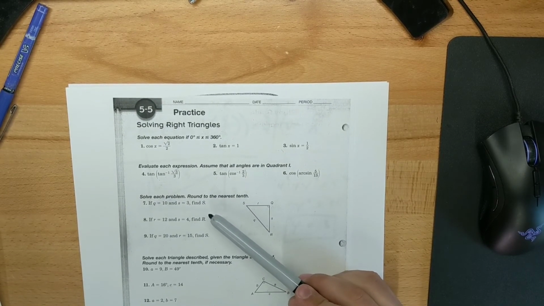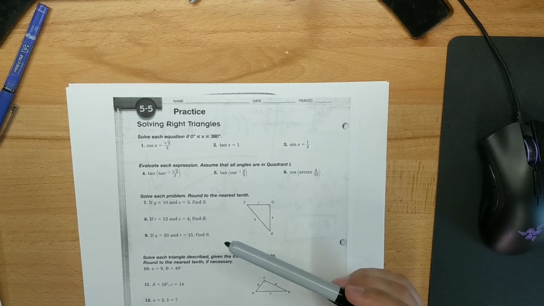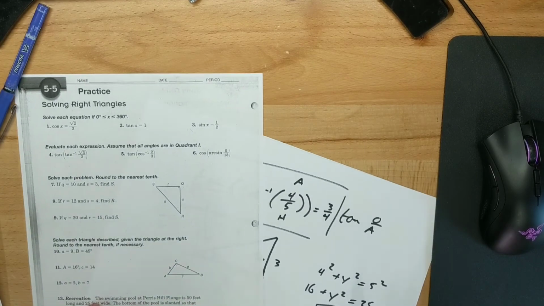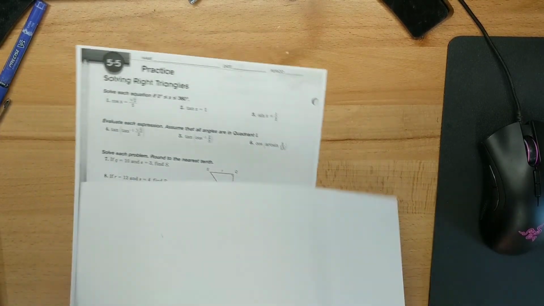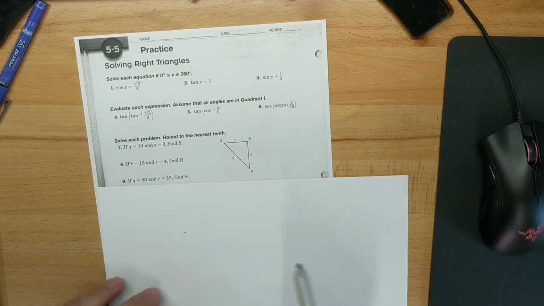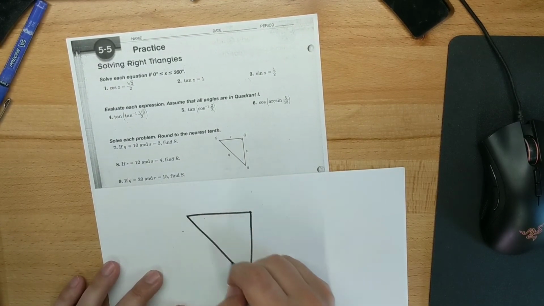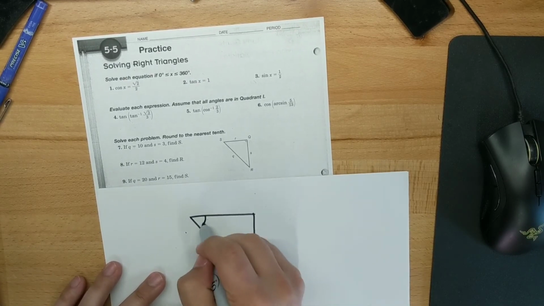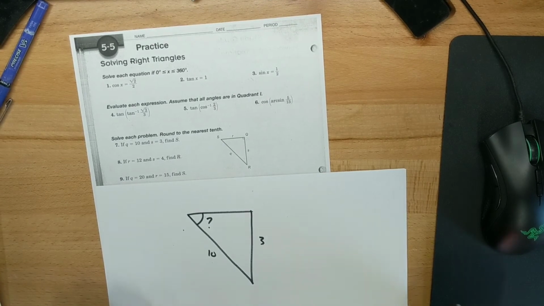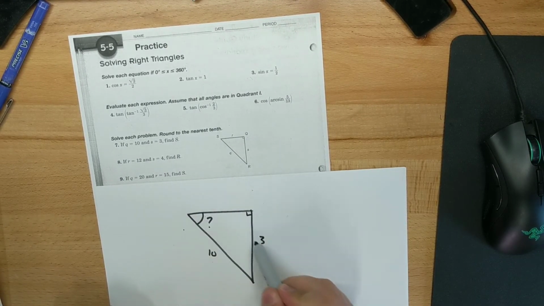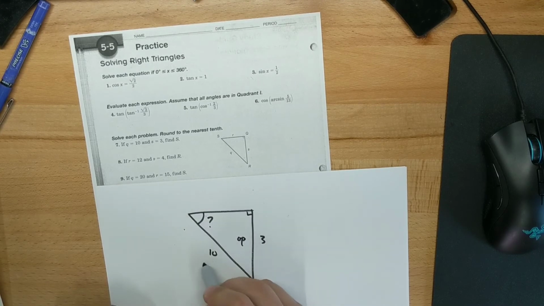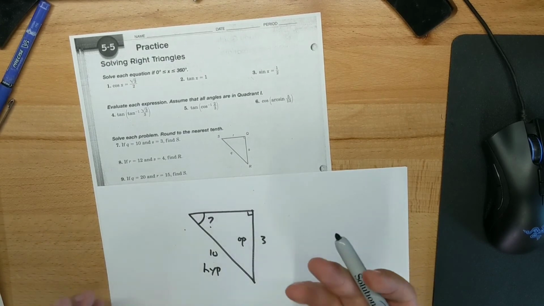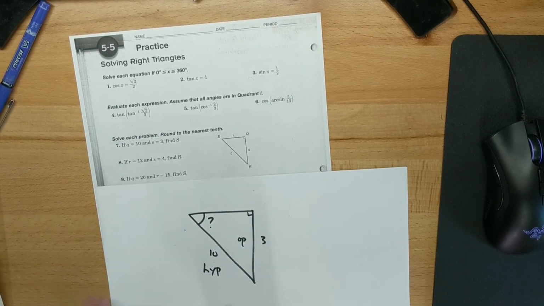This one, solve each problem round to the nearest tenth. This is the same thing we've been doing, except now they're asking for angles, right? So in a hypothetical scenario, I have some triangle. We'll do 7, that's fine, right? Got a triangle, and they tell me that Q is 10, and little s is 3, and they want to know that angle. Well, first thing I'm going to do is label my sides. Opposite, straight across. Hypotenuse, right there. Opposite and hypotenuse. Which ratio uses opposite and hypotenuse? So, SOH CAH TOA, opposite, hypotenuse, sine.